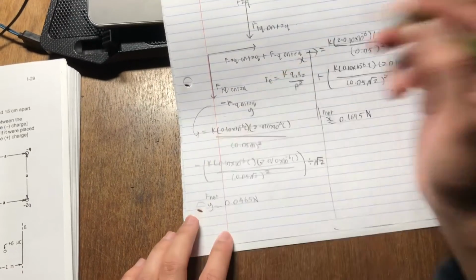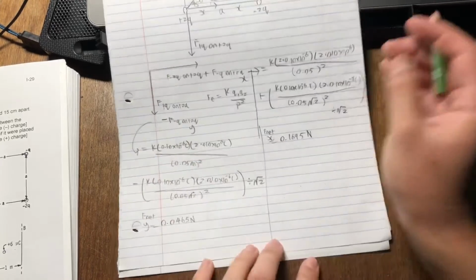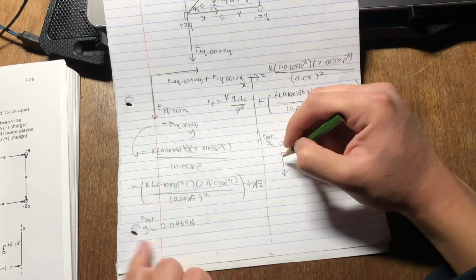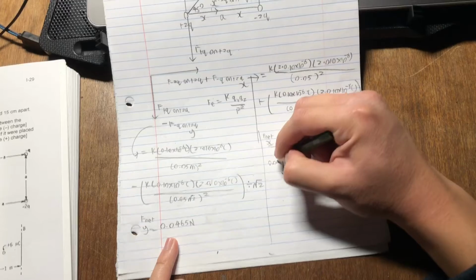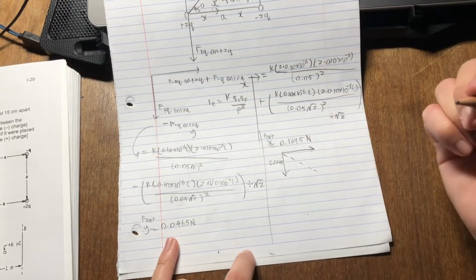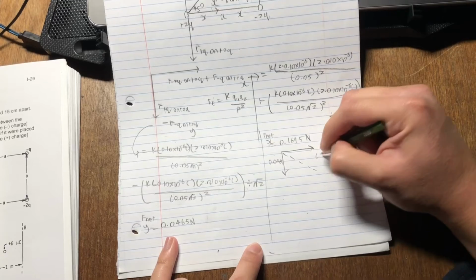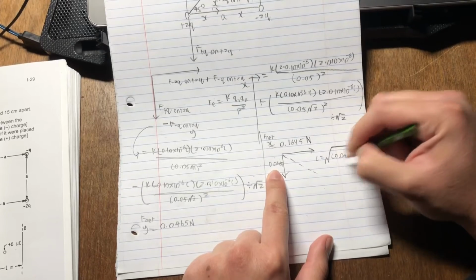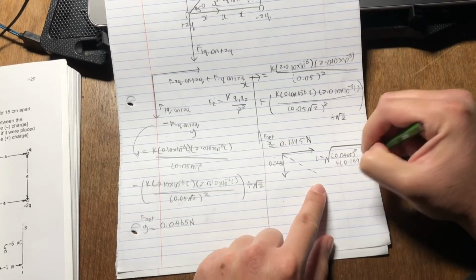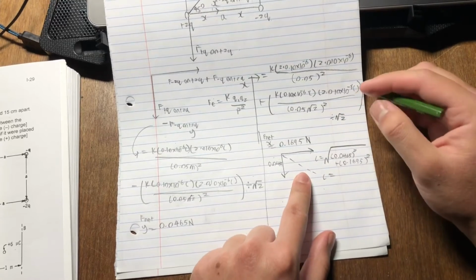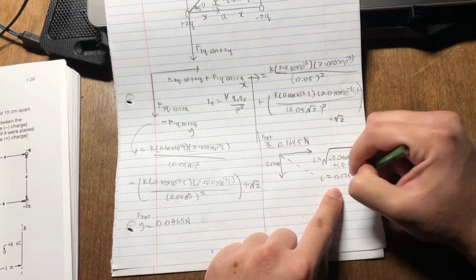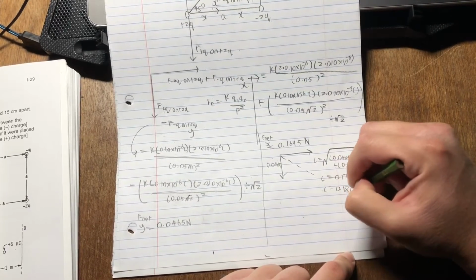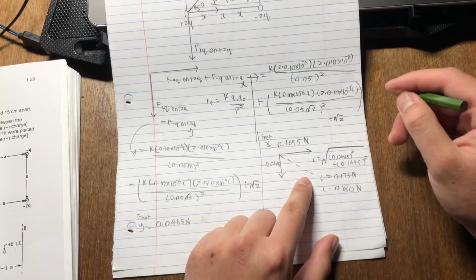So let's redraw our vectors here. The x component is that. The y component is 0.0465. Well, the resultant must be right here. We'll use the Pythagorean theorem, C equals, and we'll square each of those, 0.0465 squared plus 0.1695 squared. That resultant force is going to be 0.175 newtons, or in the solutions in the workbook, rounded to 0.180 newtons. So that does it for the resultant force.